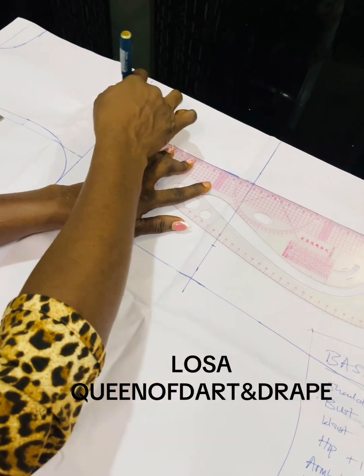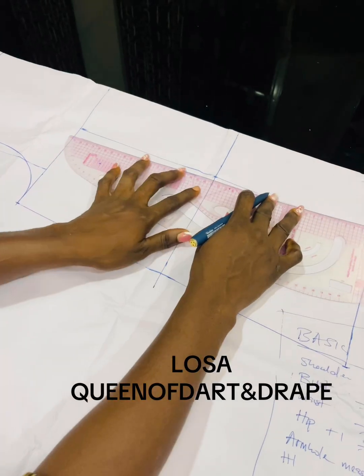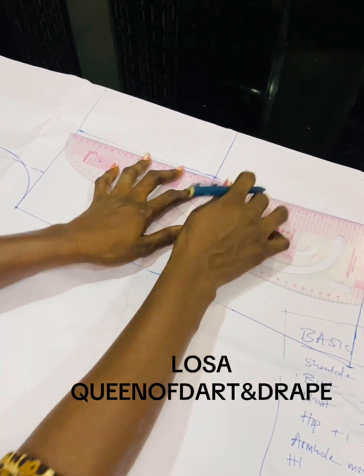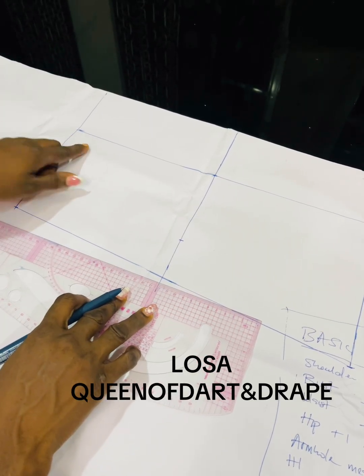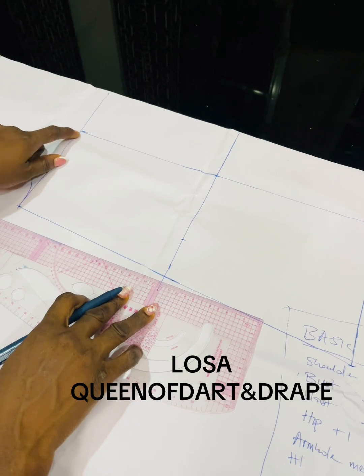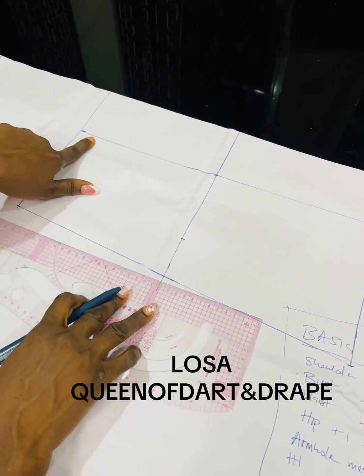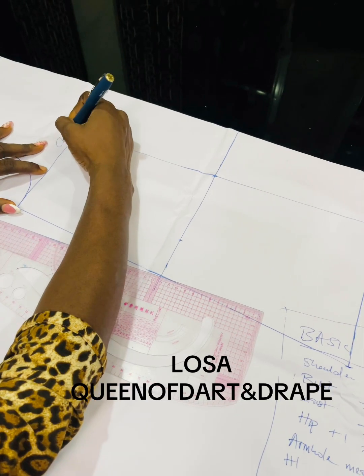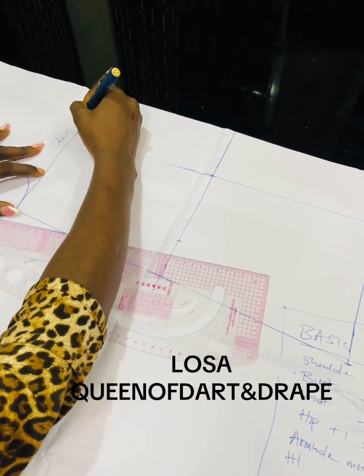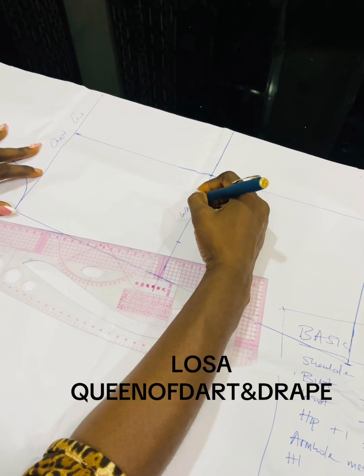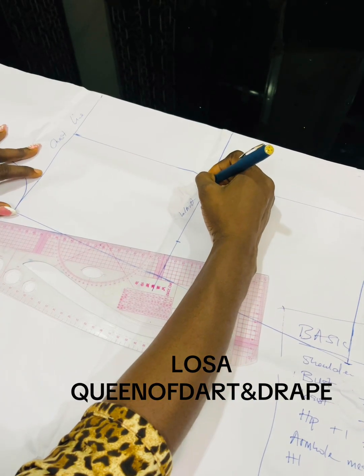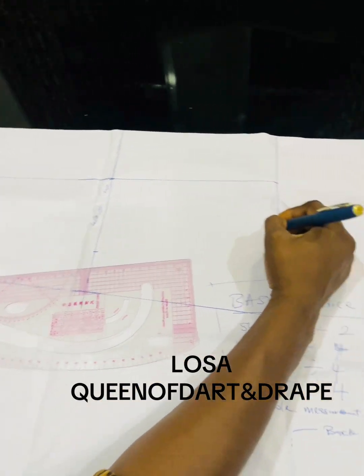These are my lines. Okay, so this is what I have at this point. So remember, we'll come down from this chest line by 1 inch. So this is my chest line. Let me label it. Then this is my waist line.